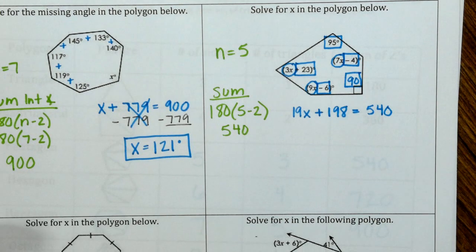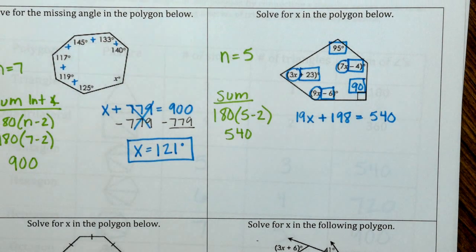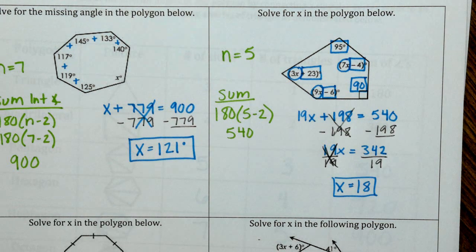We will have 2 steps. Go ahead, pause the video, please. Complete those 2 steps, and then resume. You need to do it on your own. All right, we should have got an 18 with our algebra here.